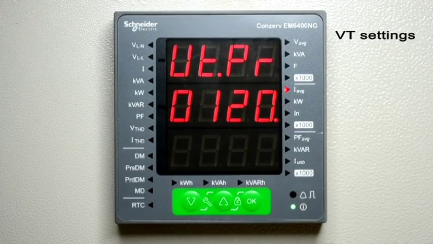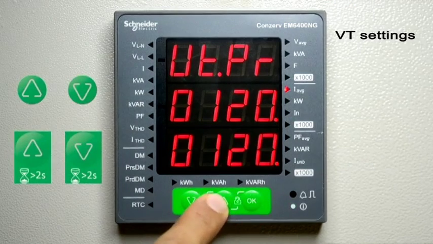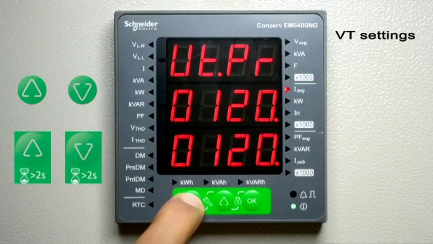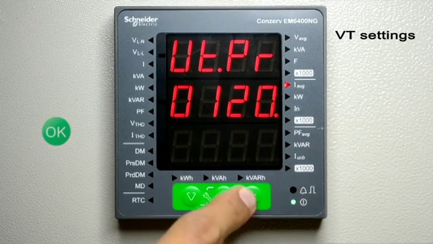Next item on setup is VT primary. If the VT configuration selected is direct connection, this setting is not applicable. If the VT configuration is either 2VT or 3VT, use this setting to set the VT primary. As described before, pressing up or down keys will increment or decrement the editable digit. Pressing and holding the up or down keys will move the editable digit to the right or left. For example, let us set VT primary as 11 kV.